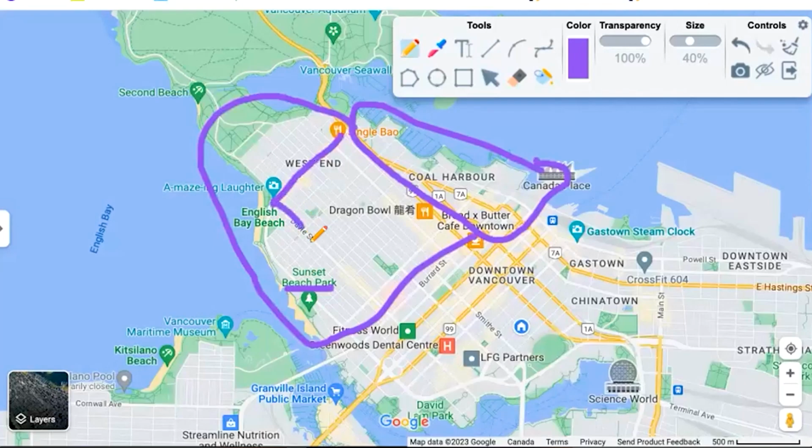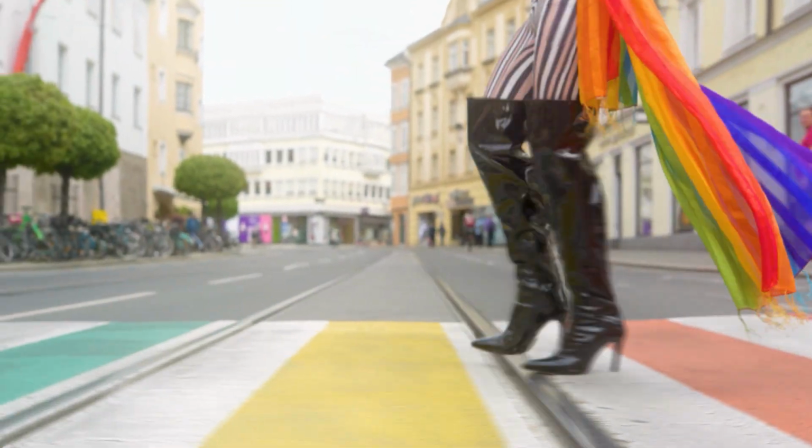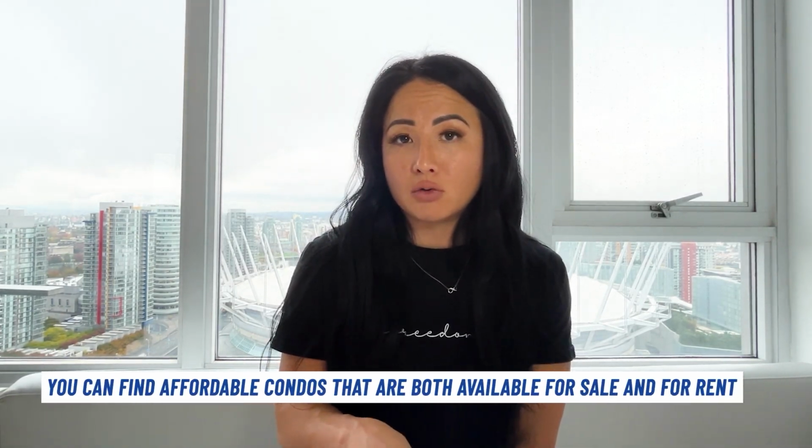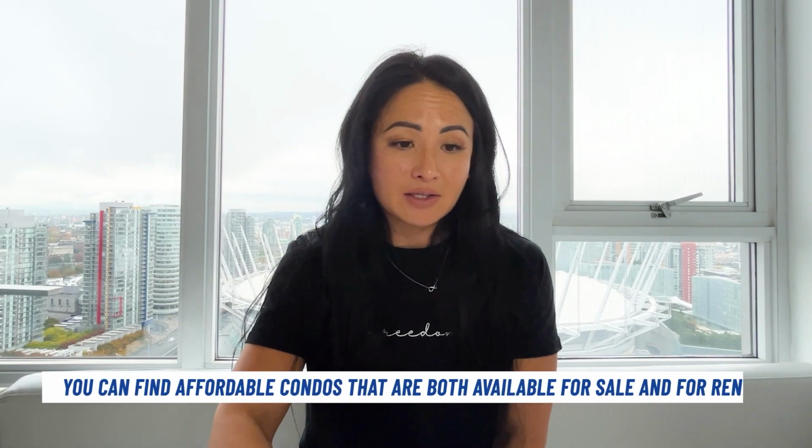And then you've got Davie Street here, which runs all the way to False Creek here. And this is a very LGBTQ friendly community. You've got the rainbow flags, crosswalks, and it's a really great, attractive community to really celebrate the inclusiveness, which is Vancouver. And the West End is a very popular destination for people moving to Vancouver for the first time. There's some affordable condos for sale and for rent there.